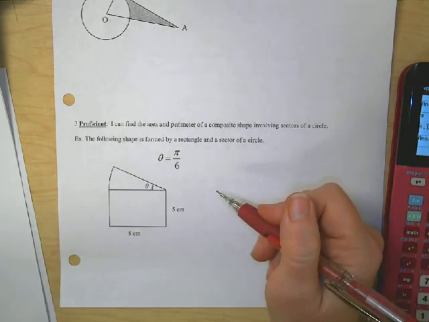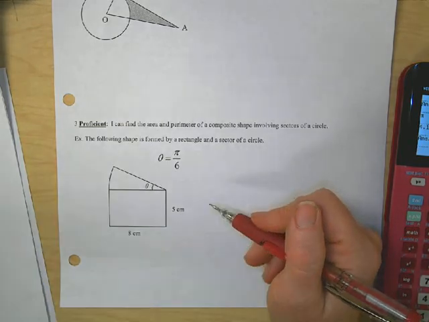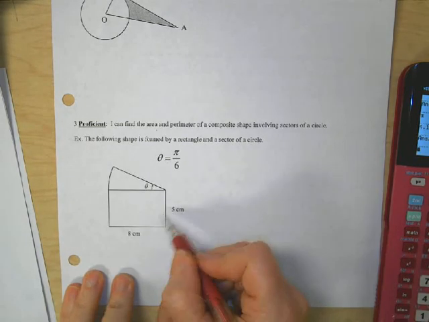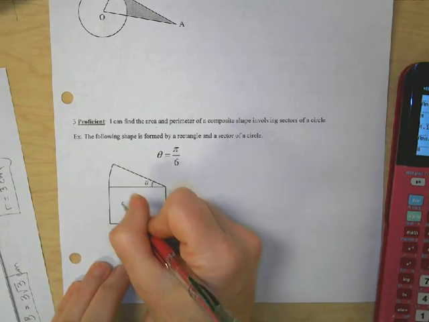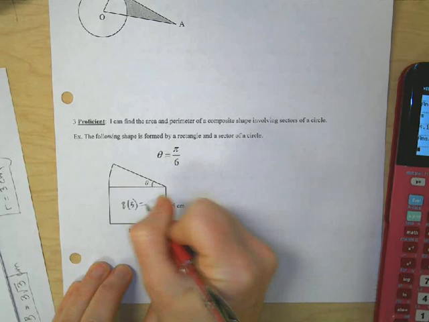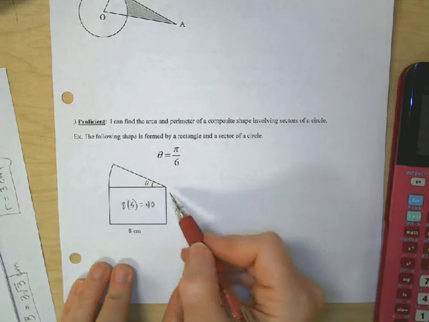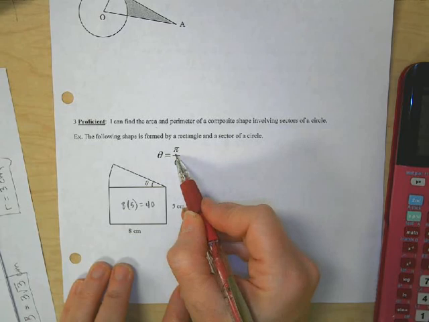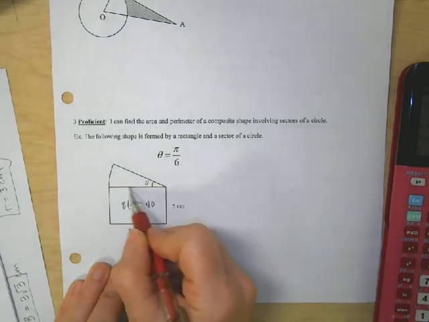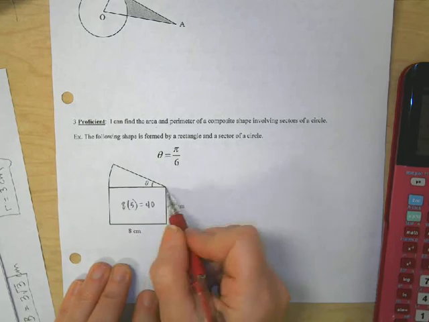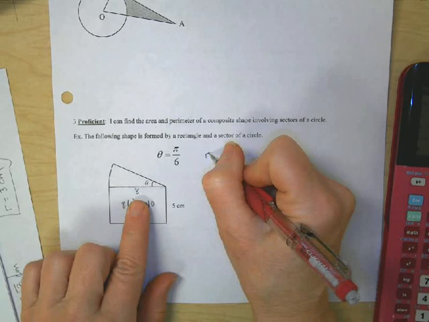We want to find the area and the perimeter. So let's do area first. I think area is a little bit easier for this one. The area of the rectangle is just going to be 8 times 5. So 8 times 5 gives me 40. And then I need to add to that the area of the sector. Well, they tell me the central angle, and the radius I know is the distance from the center to the edge, and since that's along the top of this rectangle, it means my radius must be 8. So my radius is 8.